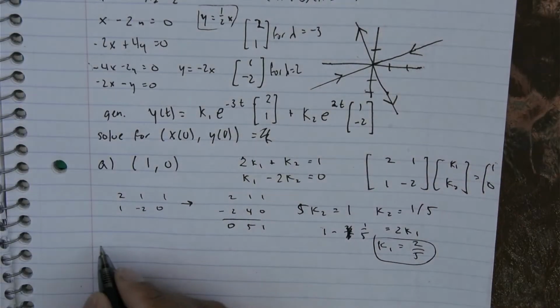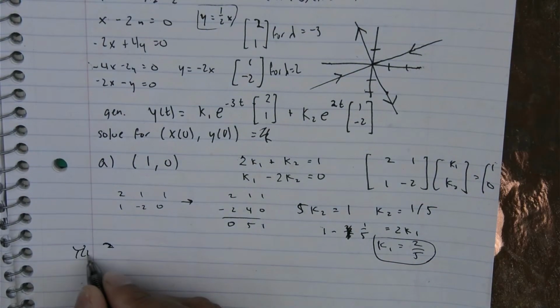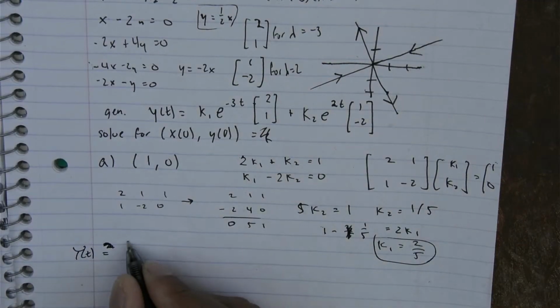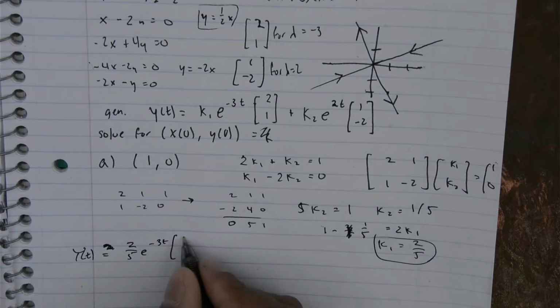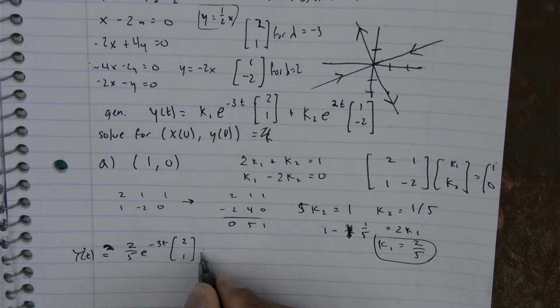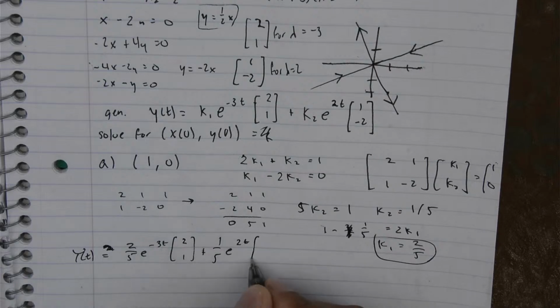So then our solution is y of t is equal to 2/5 e to the minus 3t times 2, 1, plus 1/5 e to the 2t times 1, minus 2.